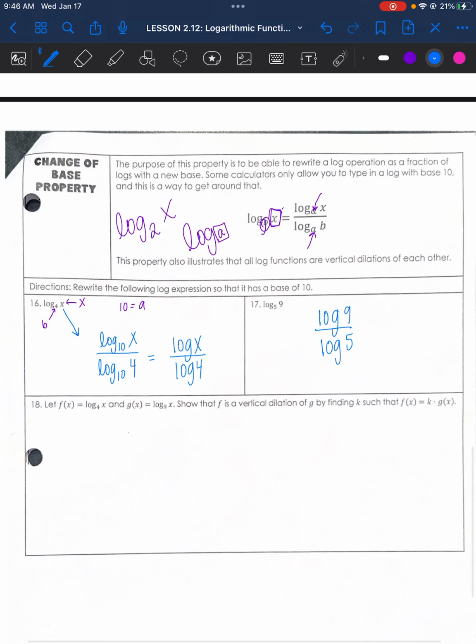All right, last question. Let f of x equal log base 4 of x and g of x be log base 9 of x. Show that f is a vertical dilation of g by finding a k to where there's a number multiplied in the front.